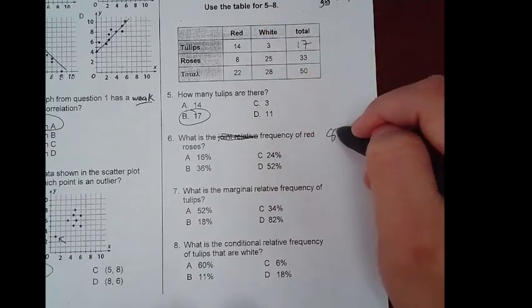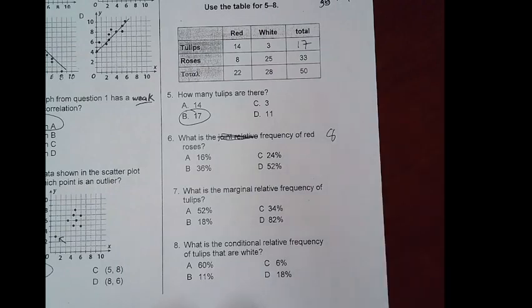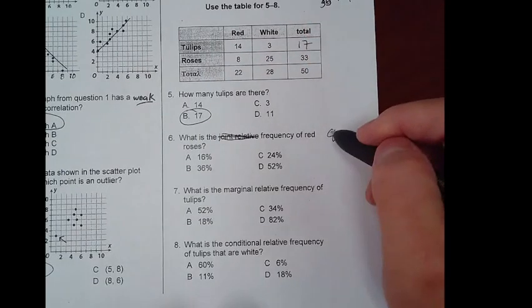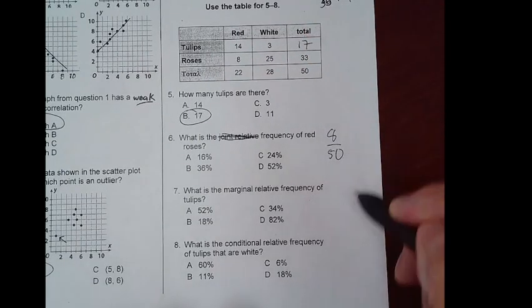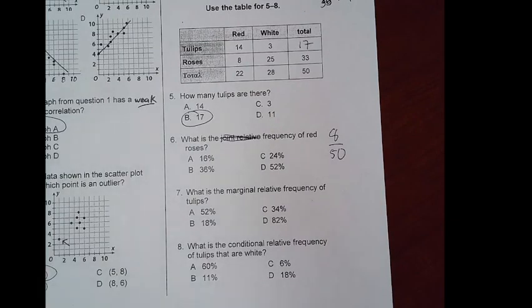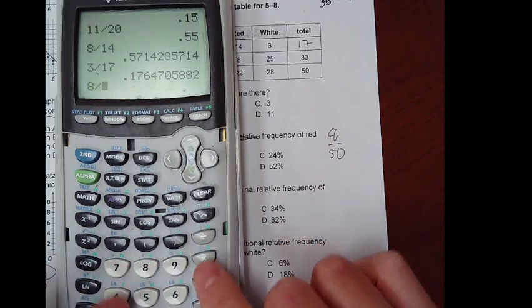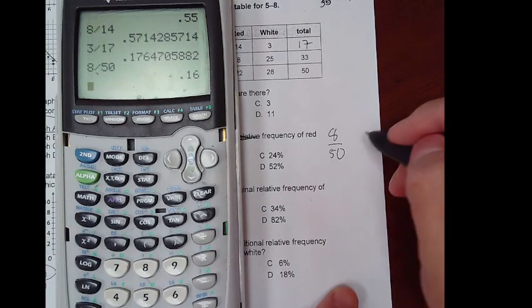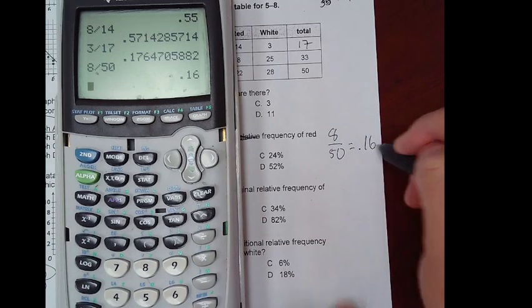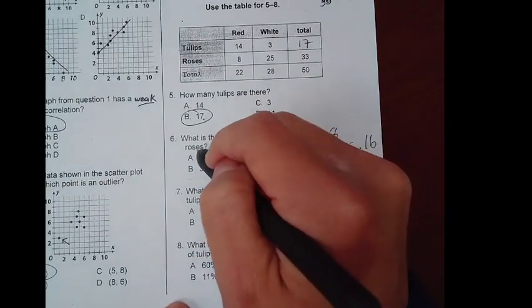Okay, so what's the overall frequency of red roses? So you have 8 red roses, and there are 50 flowers in total. So you're going to do 8 divided by 50 on this one. So that's 0.16, and that gives you 16%.